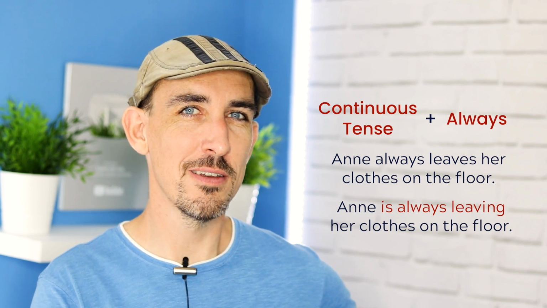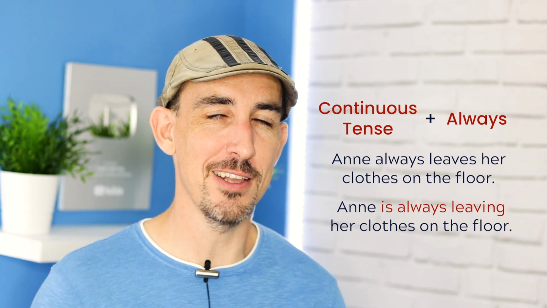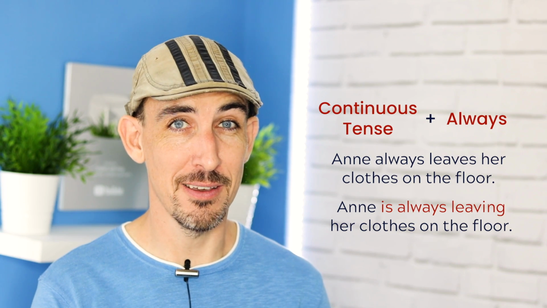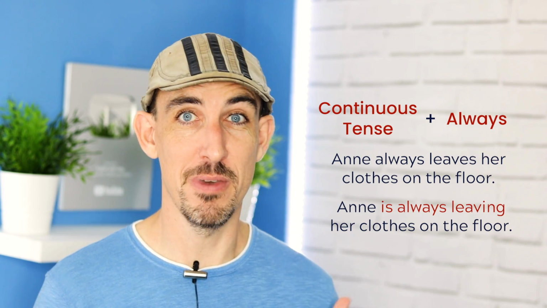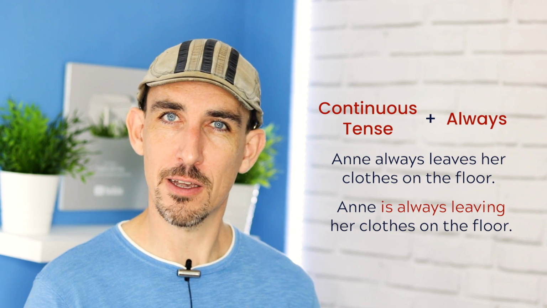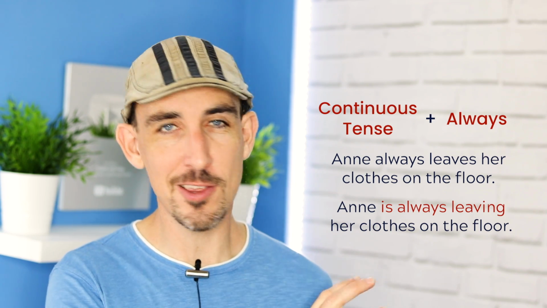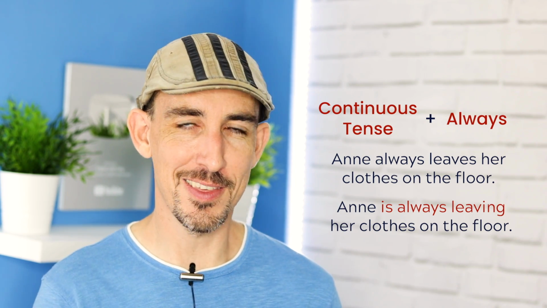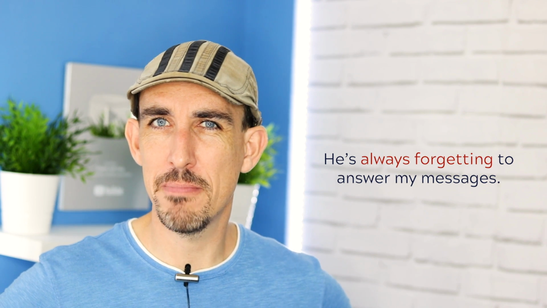But in the second one, if I put it in the present continuous tense with the word always, I'm really giving you the impression that I'm complaining and that is annoying for me. Oh, she's always leaving her clothes on the floor. And that's why in this situation, yes, both are correct, but the more expressive one is the second one with the continuous tense. You're always leaving the milk out of the fridge. He's always forgetting to answer my messages. It's always raining. I'm complaining about all of these things, and that's why I'm using the present continuous tense with always.